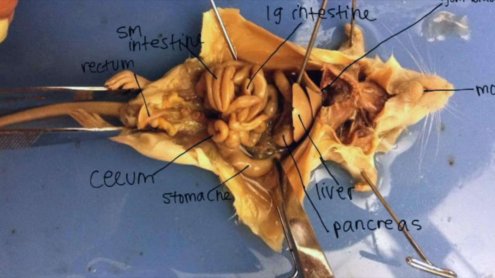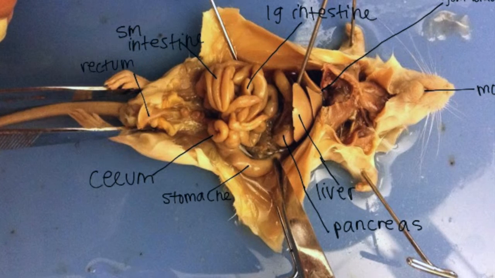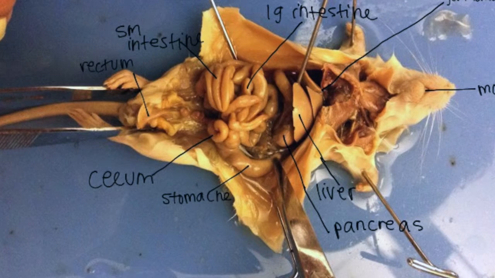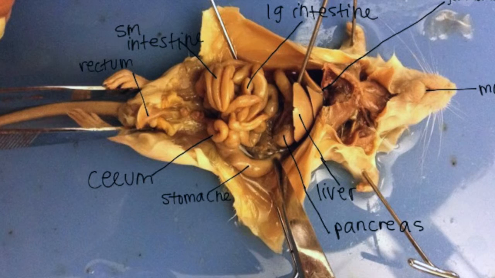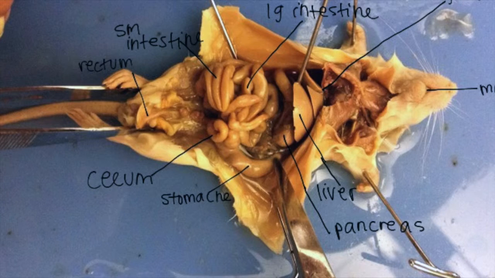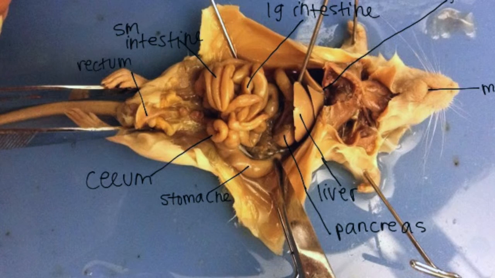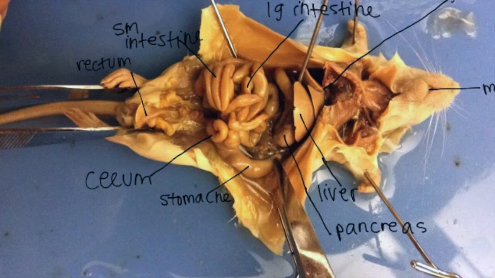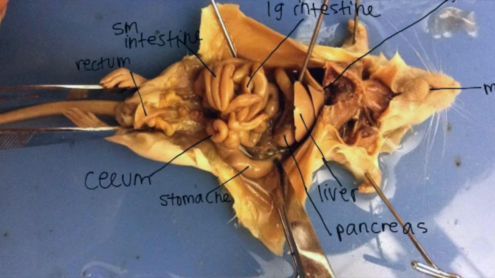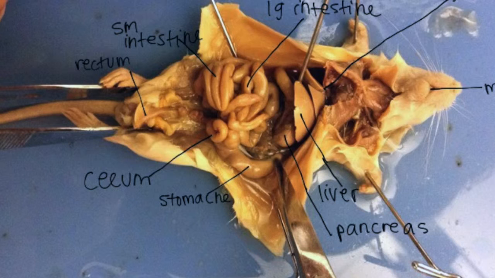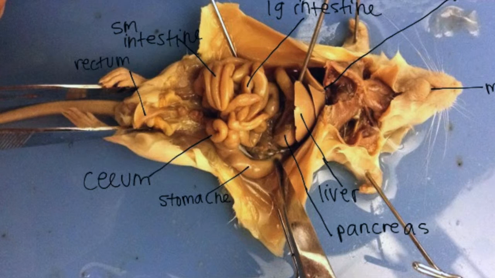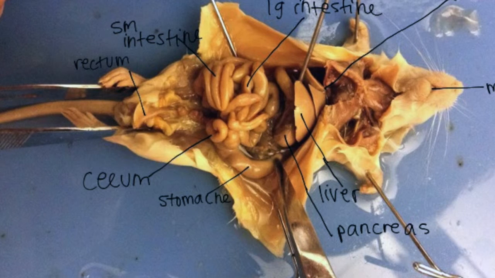The solution that is left in the small intestine is then transported to the cecum, which is an organ at the end of the small intestine. The cecum contains bacteria responsible for the breakdown of cellulose from plant material, since that is what rats mostly eat. And it reabsorbs minerals and water from the future waste.